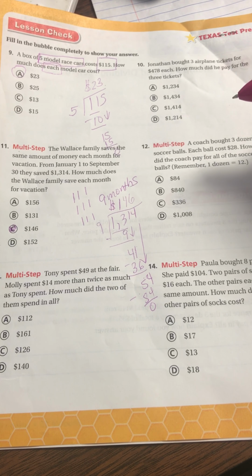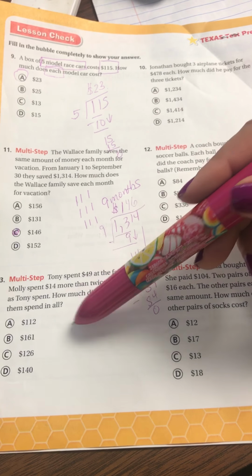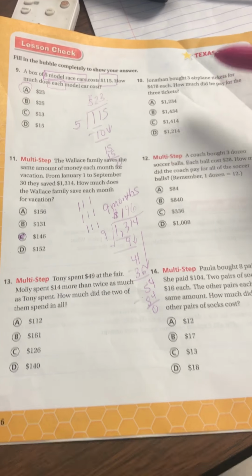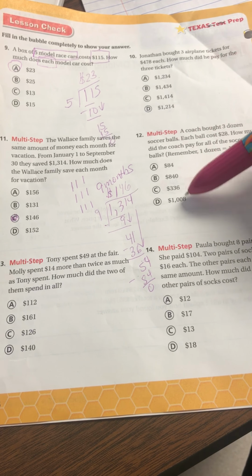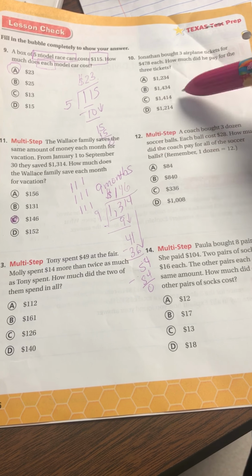Okay, so I'm going to do one more for you. Let's go ahead and do number 13, and then I'm going to let you do number 10, 12, and 14 at home, and that's what I want you to return to me tomorrow.